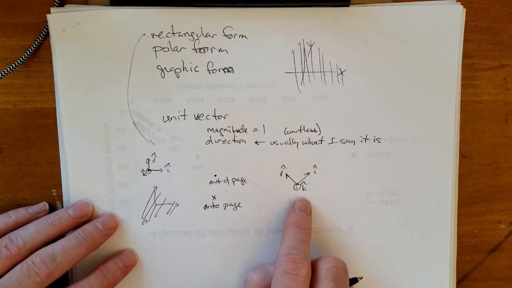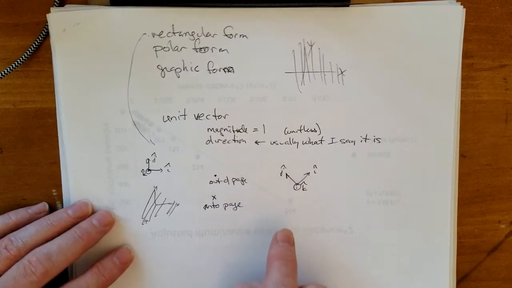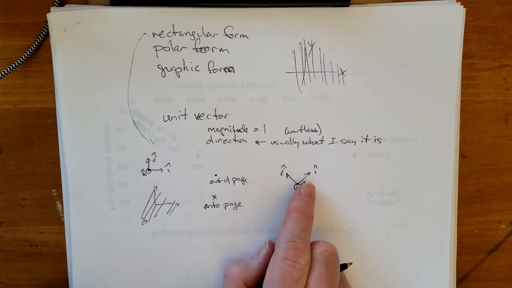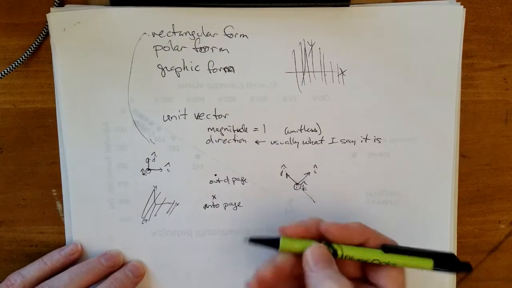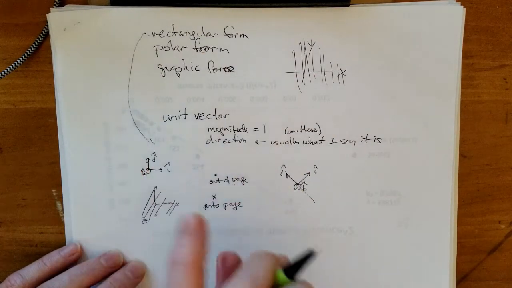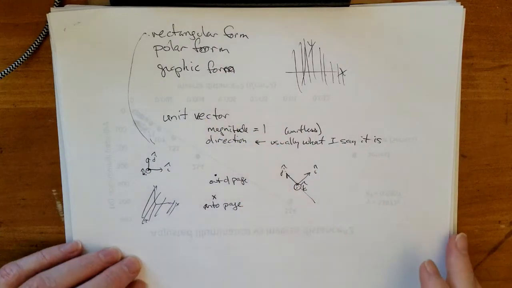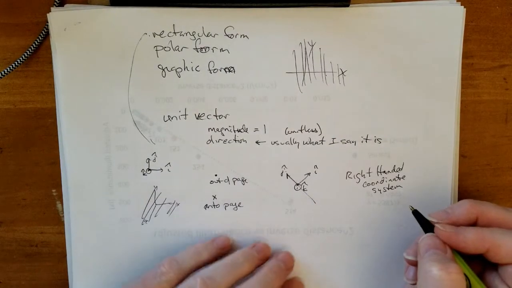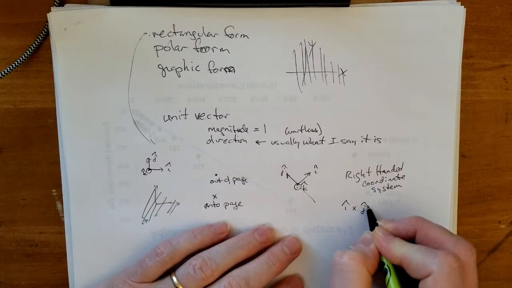Just to give you an idea, J has to be perpendicular to I, and K is perpendicular to the two of those. The direction of the J hat relative to I hat doesn't matter; you basically have 360 degrees in which I can put it, as long as it's perpendicular to I hat. K hat, on the other hand, is set. There's something known as the right-handed coordinate system. And for the right-handed coordinate system, I cross J equals K.